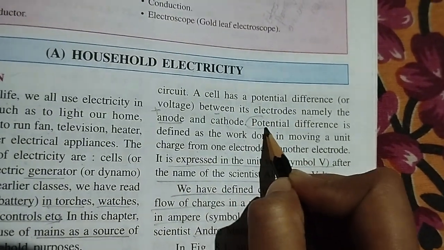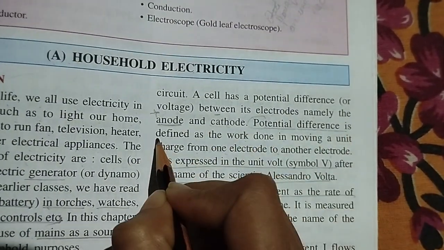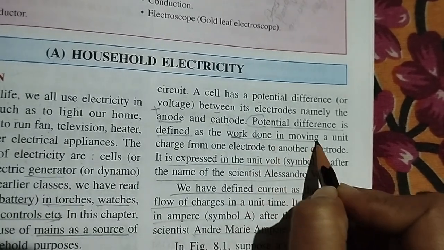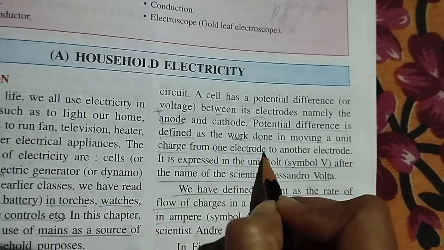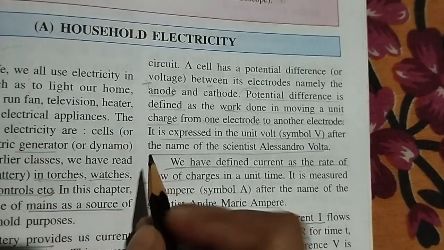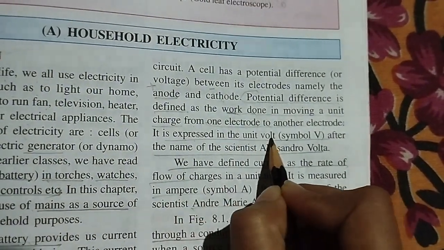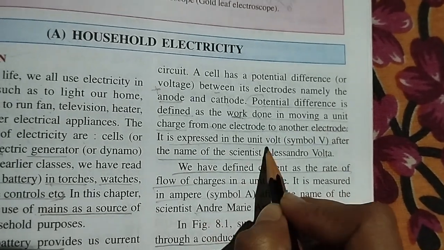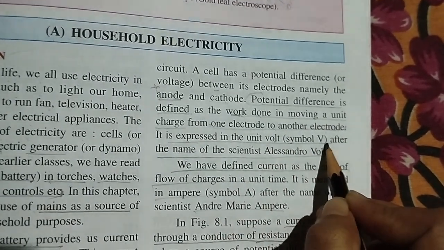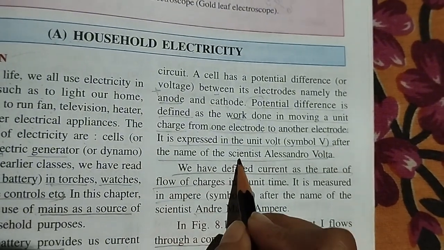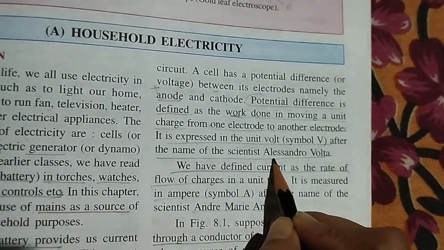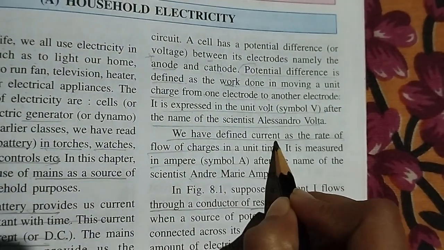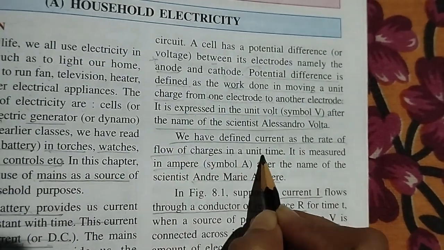So underline this. What is potential difference? Potential difference is defined as the work done, meaning how much work is done in moving a unit charge from one electrode to another electrode. It is expressed in the unit volt, symbol capital V, after the name of the scientist Alessandro Volta.